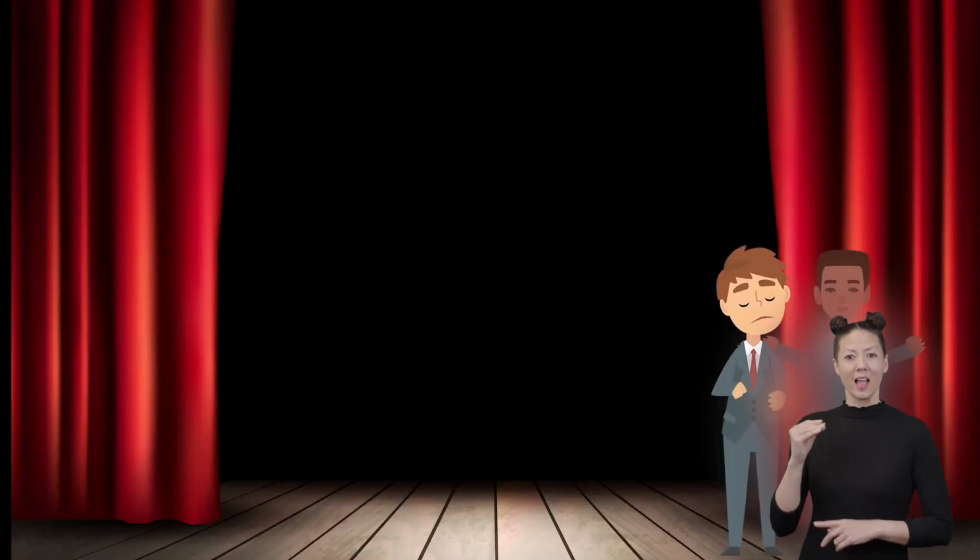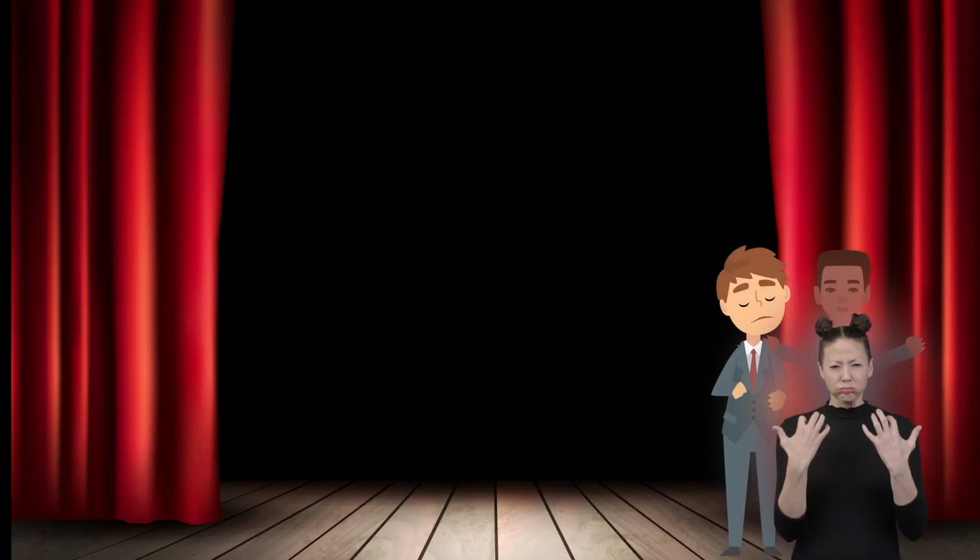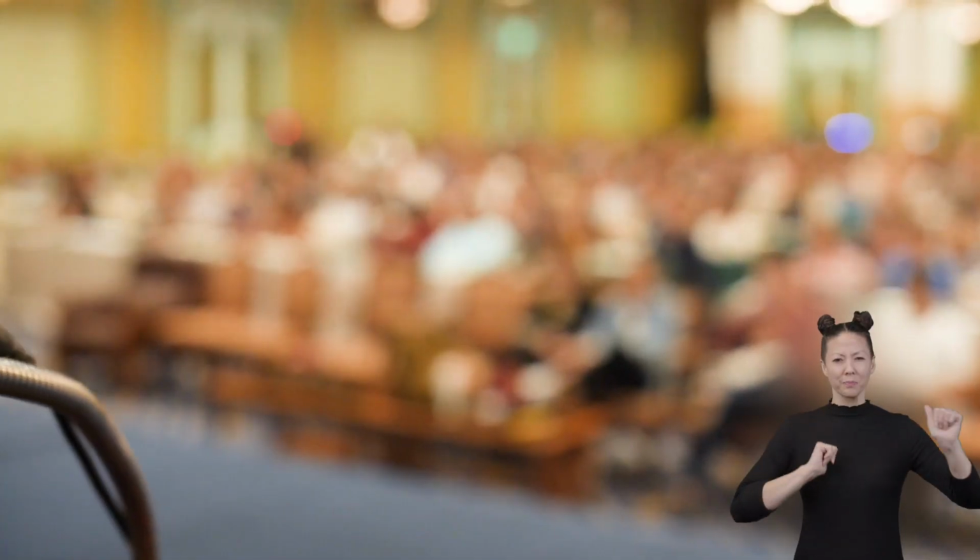Jake and Rashad stood in the crowded auditorium. "I didn't know so many people were going to be watching us," whispered Rashad.